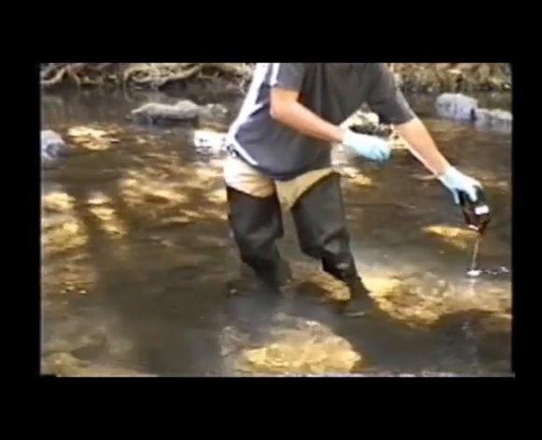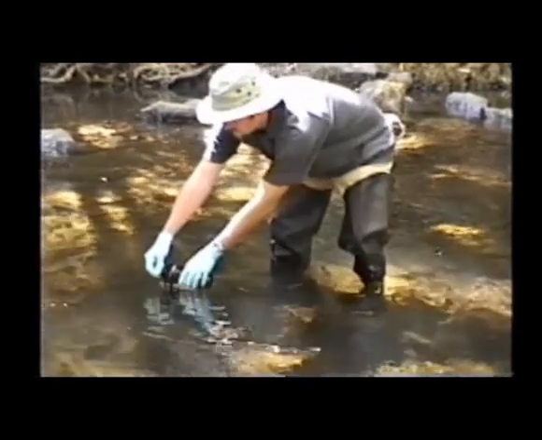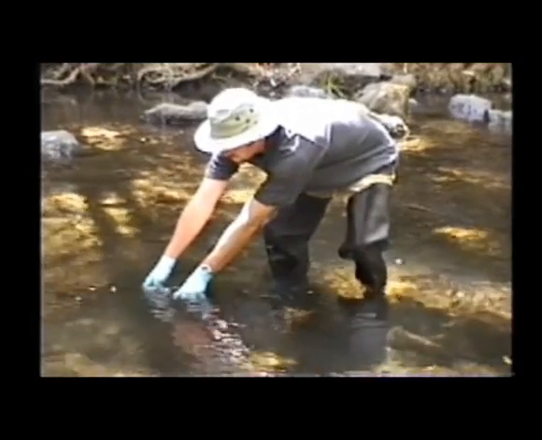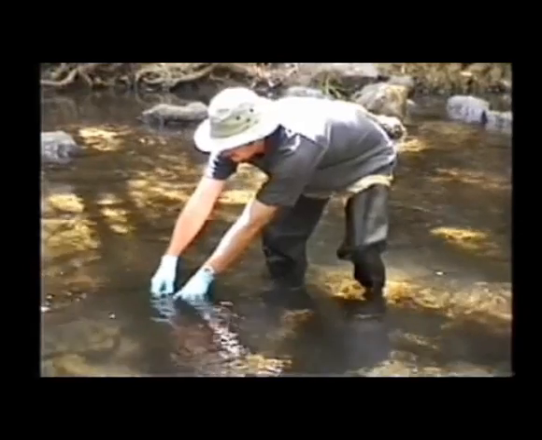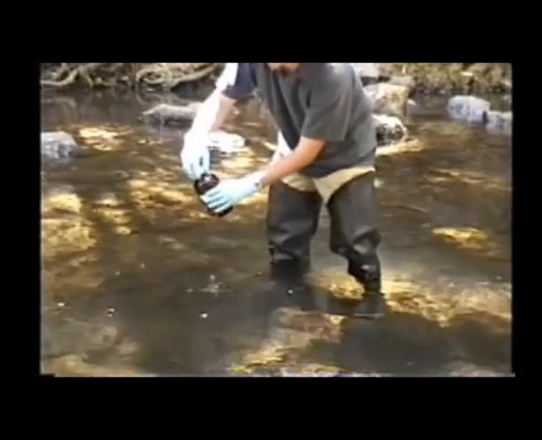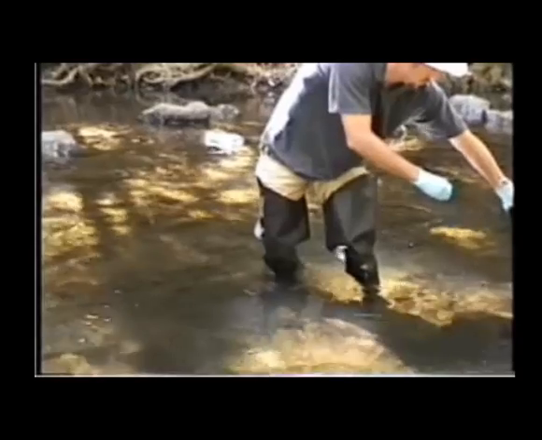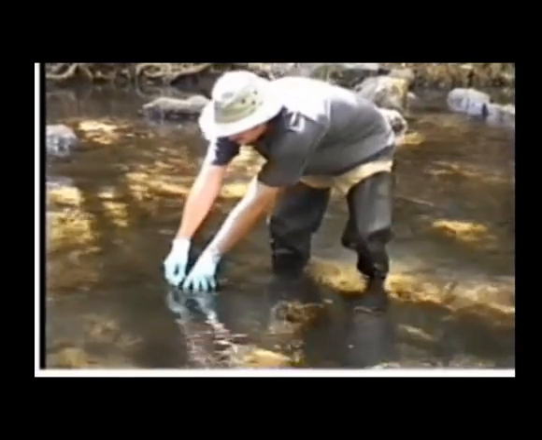He will do this 3 times, each time putting the bottle facing upstream, removing the cap under the surface of the water, allowing it to partially fill, capping it underwater, agitating the bottle, and then disposing of the rinsate behind him downstream. After the 3rd rinse has been completed, the sample is then collected.